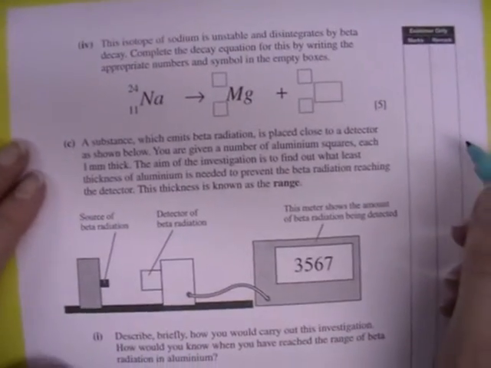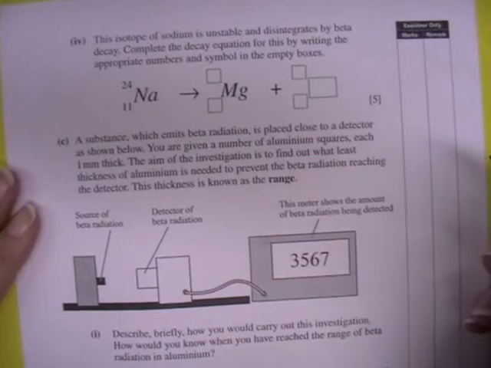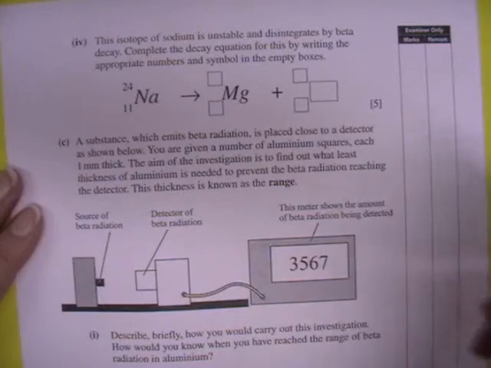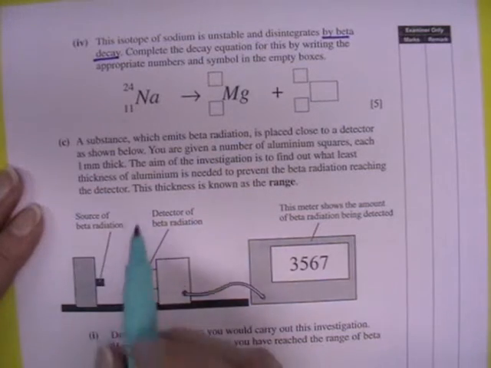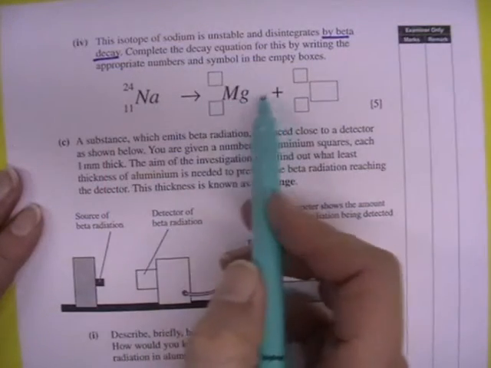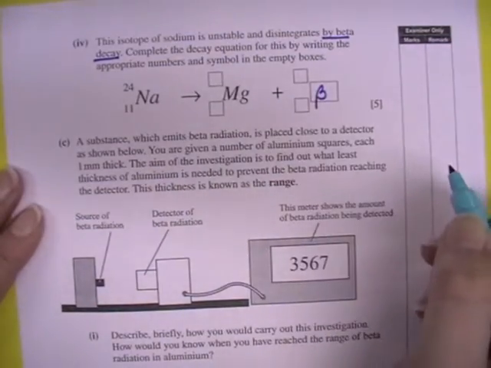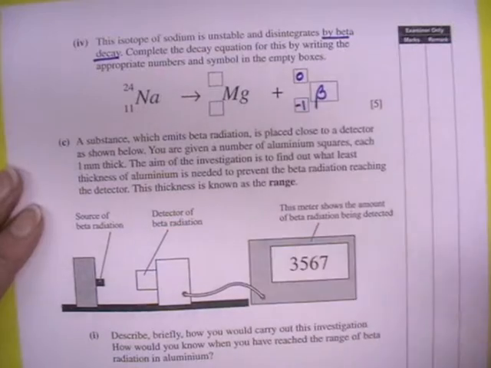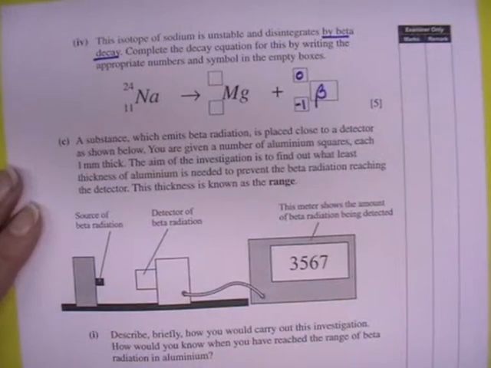Part 4. This isotope of sodium is unstable and disintegrates by beta decay. Complete the decay equation for this by writing the appropriate numbers and symbol in the empty boxes. So it disintegrates by beta decay. So let's start first of all. It's sodium, becomes magnesium, and throws out a beta particle. So let's start with beta. The mass of beta is 0, and its charge is -1. So this is a symbol for beta that we use in all nuclear equations, and you must learn this symbol along with the equivalent symbols of alpha and gamma.